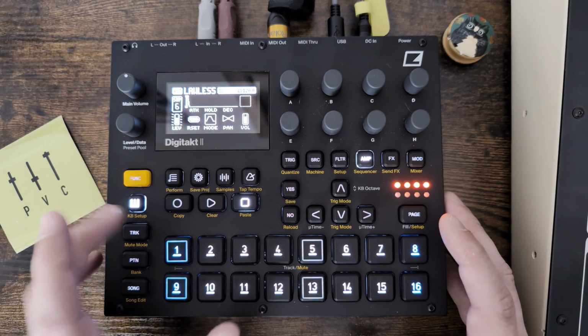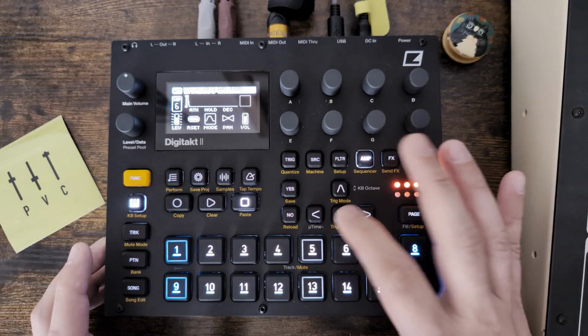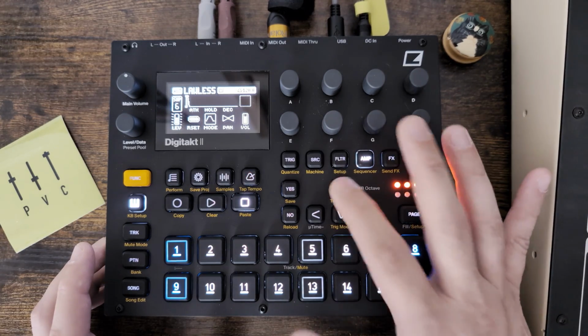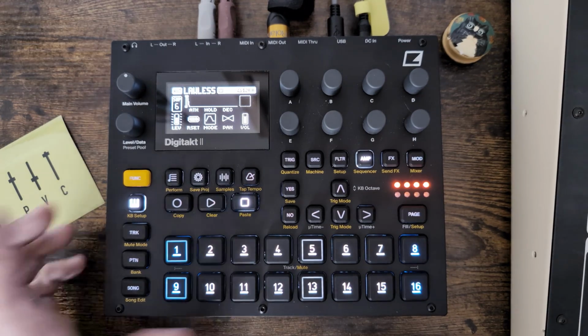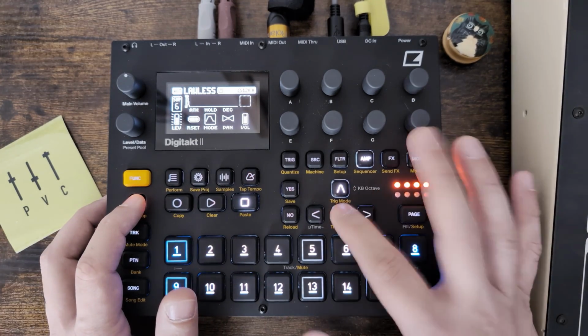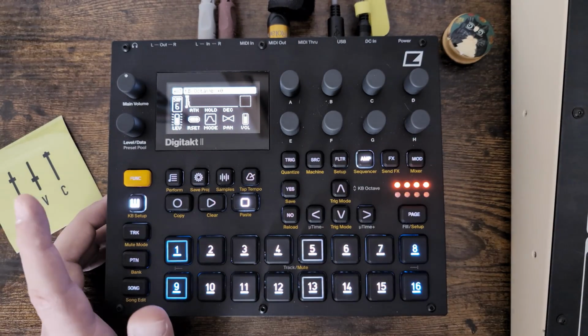First, keyboard. How do I change octaves? The arrows aren't working. So by default, you have to hold the keyboard button and press up and down, and that changes the octave, as you can see up there.